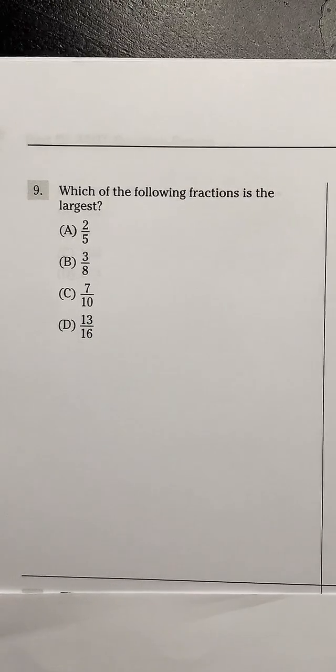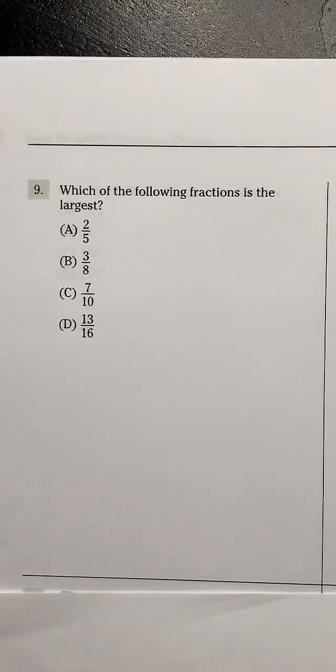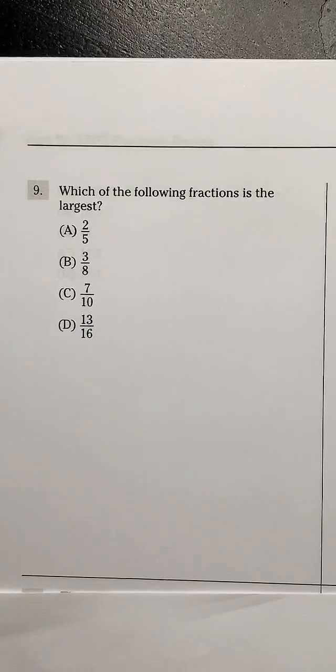Okay, which of the following fractions is the largest? Is it A, 2/5, B, 3/8, C, 7/10, or D, 13/16? Okay, which is larger? The chat is saying A, D, D, D, D. The smaller the denominator, the bigger it is.